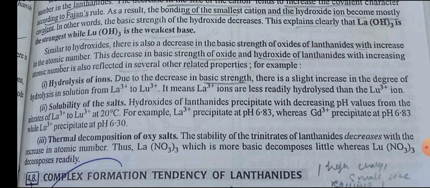Due to the decrease in the basic strength, there is a slight increase in the degree of hydrolysis in solution from La3+ to Lu3+. It means La3+ ions are less readily hydrolyzed than the Lu3+ ion.